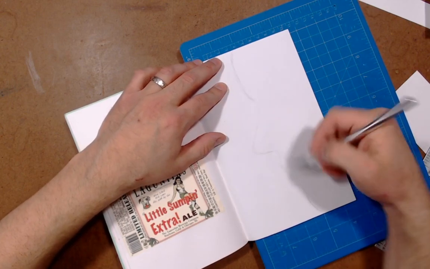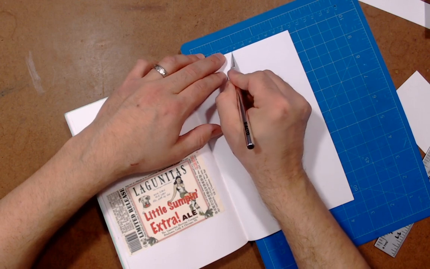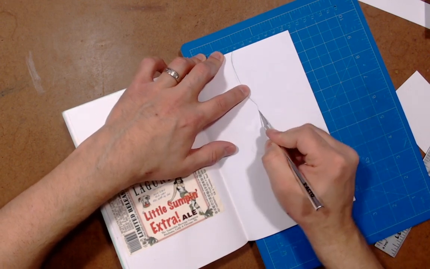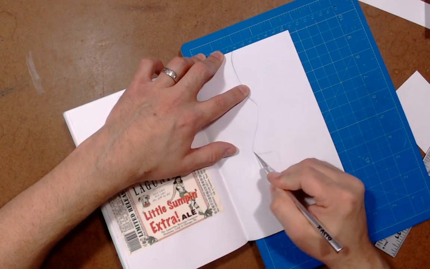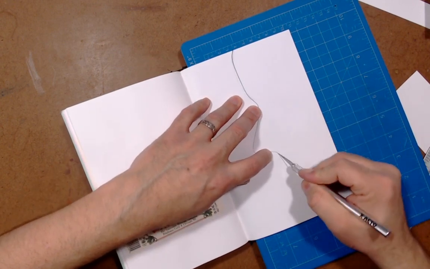Again, I could just cut this with scissors. I could just hold it up, but I just find it's a little bit easier and quicker. And if I can cut this in one long stroke, it's going to be a little bit neater.